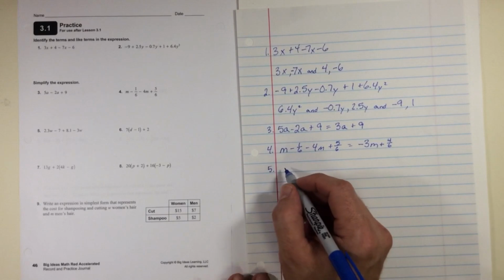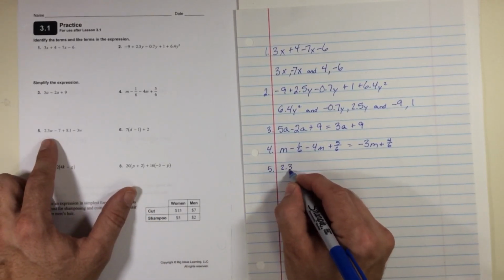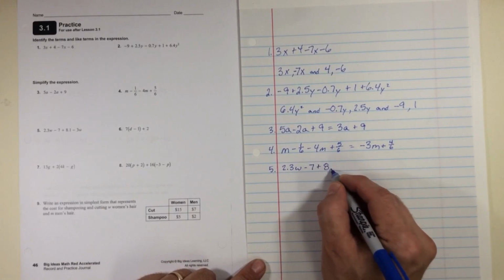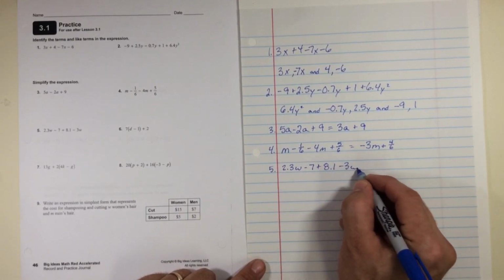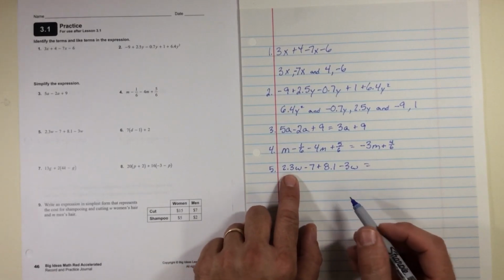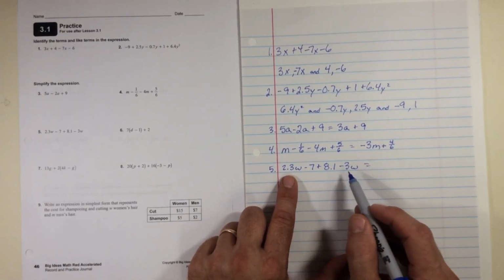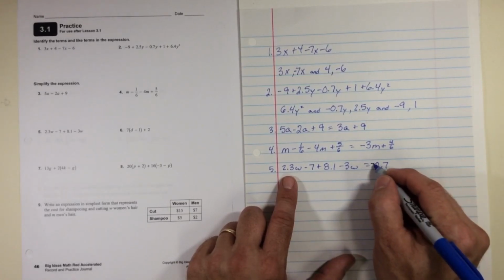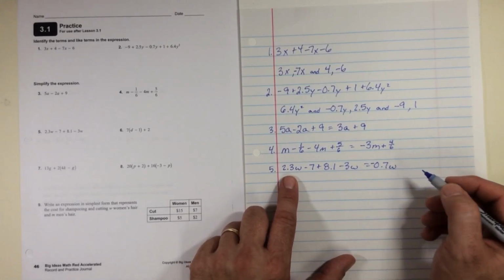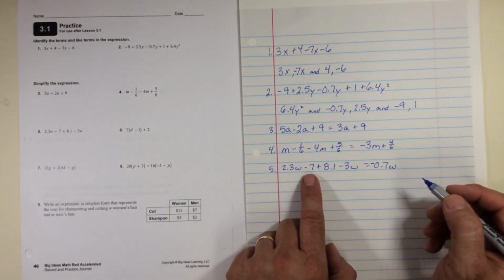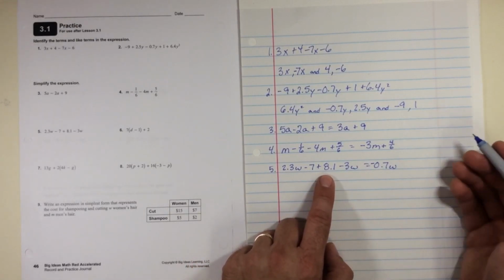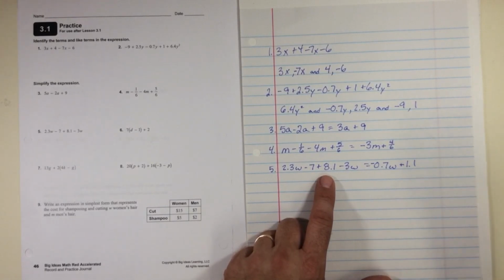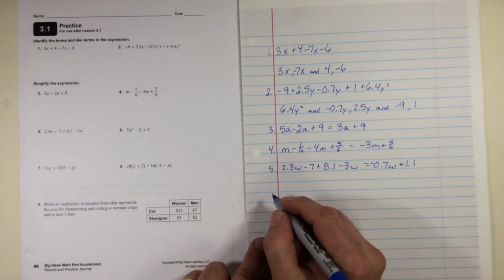Number 5, 2.3w minus 7 plus 8.1 minus 3w. Well, 2.3w and negative 3w, different sign, subtract. So I'll get 0.7. Keep the sign of the larger, so it's negative 0.7w. Then I've got a negative 7 and a positive 8.1, different sign, subtract again. This time the positive is bigger. 1.1.